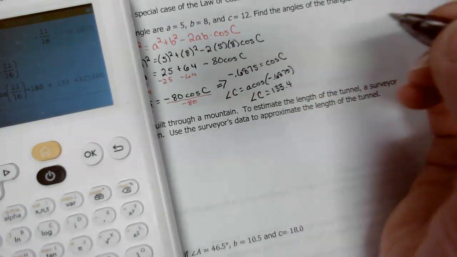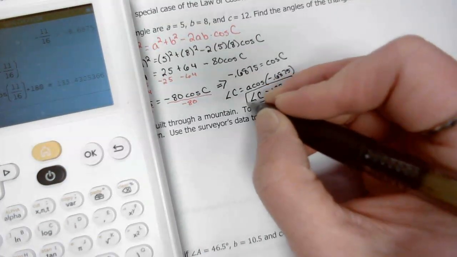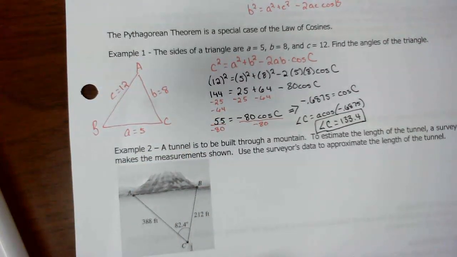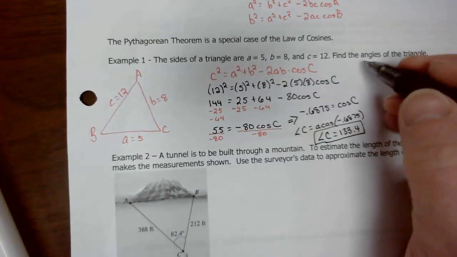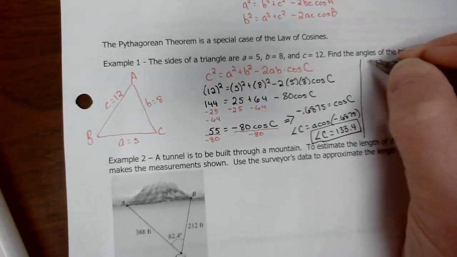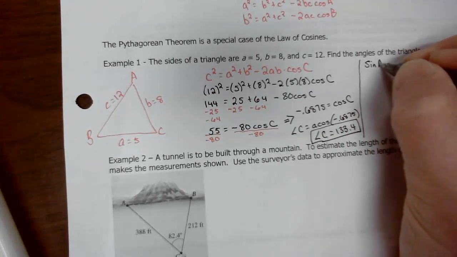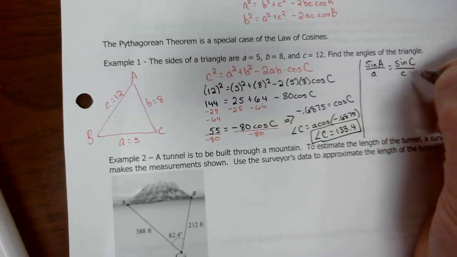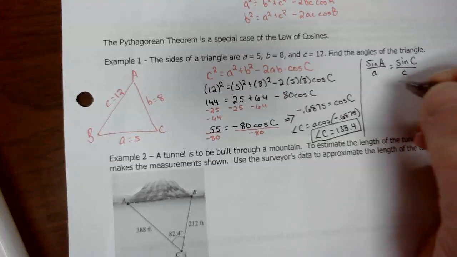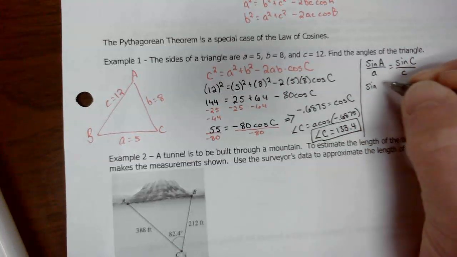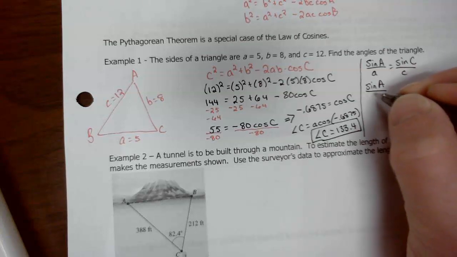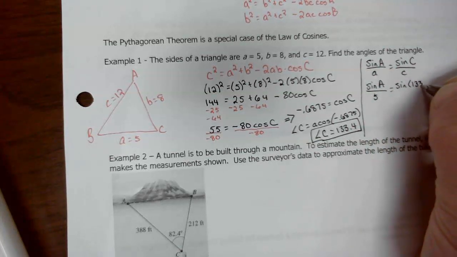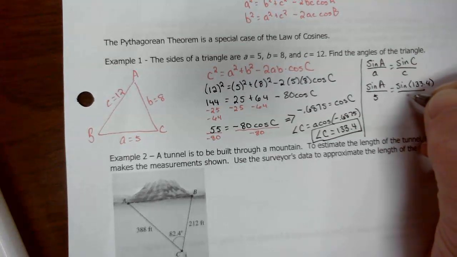Now, as soon as I know one of those angles, and I know the side across from it, I can go back to Law of Sines if I want. Sine of big A over little a equals sine of big C over little c, and I'm using C because we know angle C. So sine of big A over little a equals sine of big C over little c, which was 12.